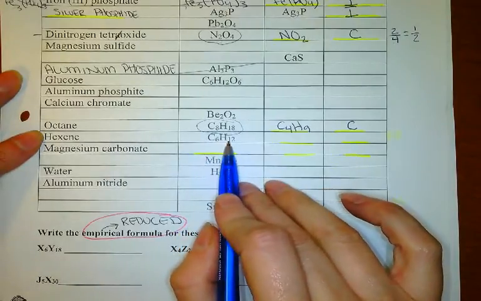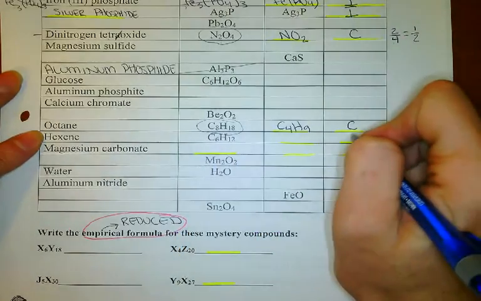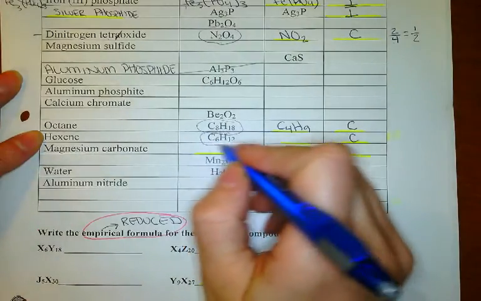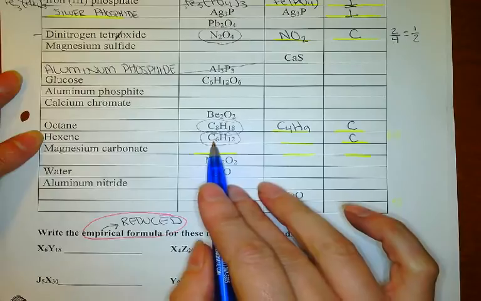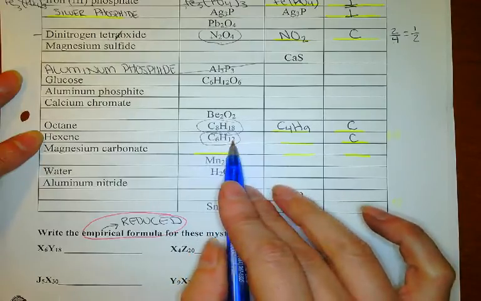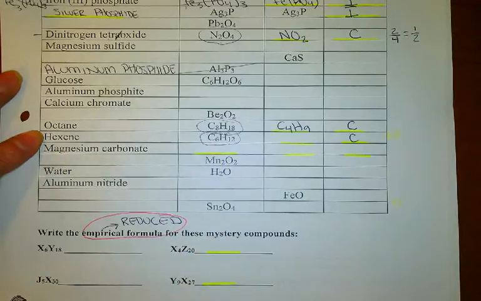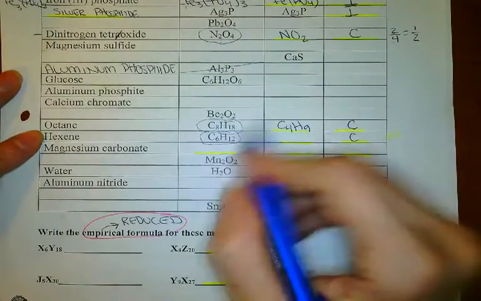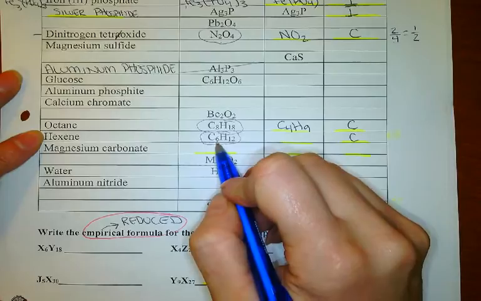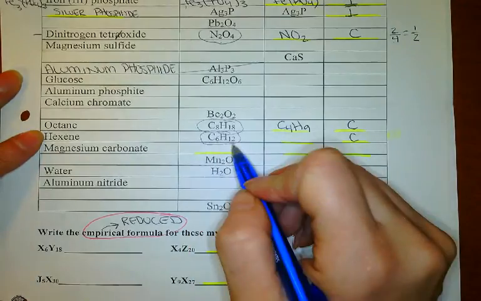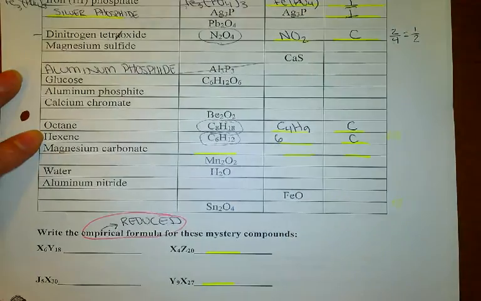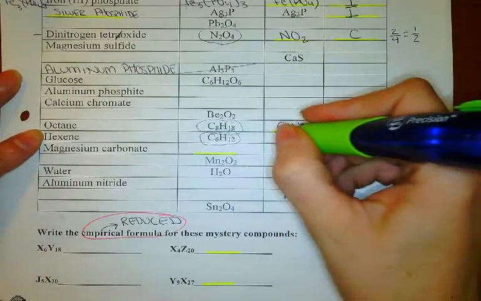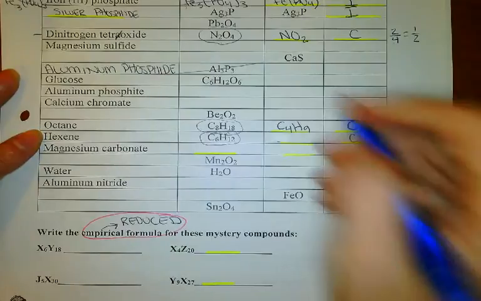Hexane, C6H12. Again, carbon and hydrogen, both nonmetals. That's covalent, which means this is an appropriate molecular formula. But we can reduce this. They're both even numbers, so we can divide them by 2. But they are also both divisible by 3. So I can go 6 divided by 3, and I can go 12 divided by 3. So 6 divided by 3, oh, excuse me, I just wrote down the number 6. I can't talk and write at the same time always.